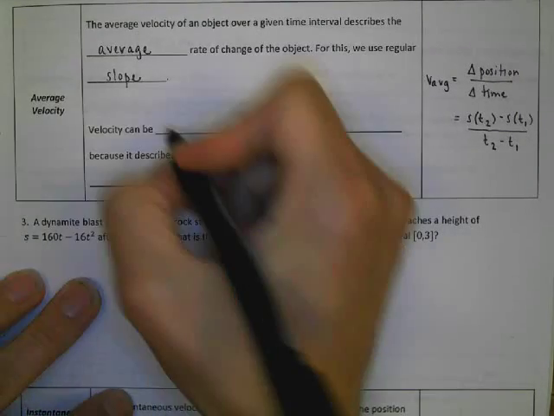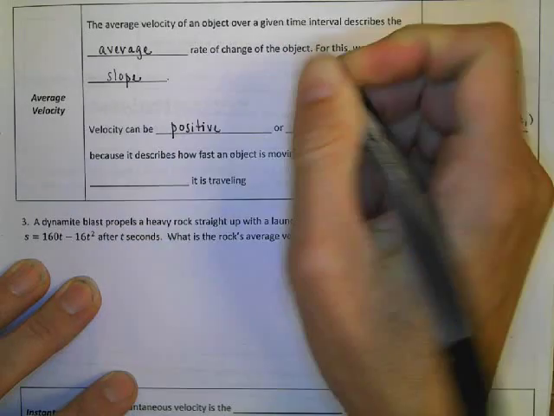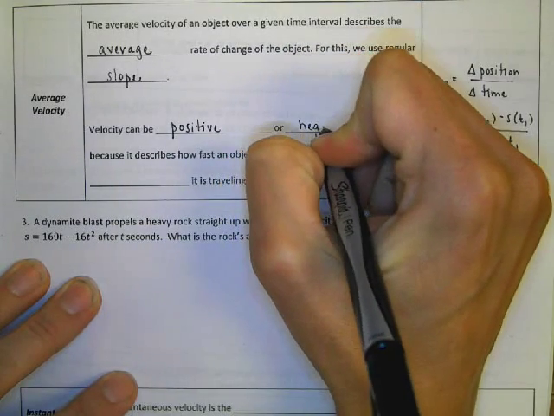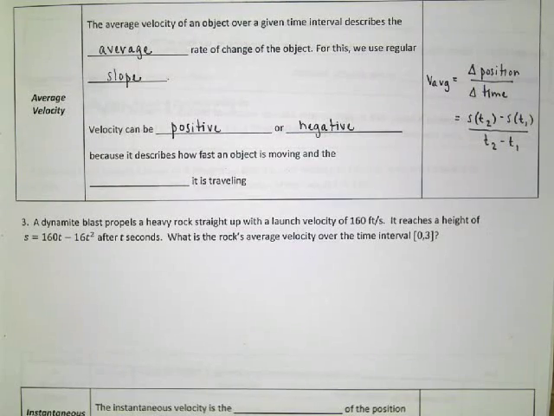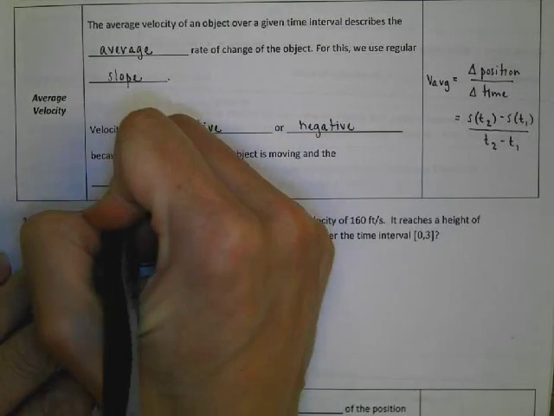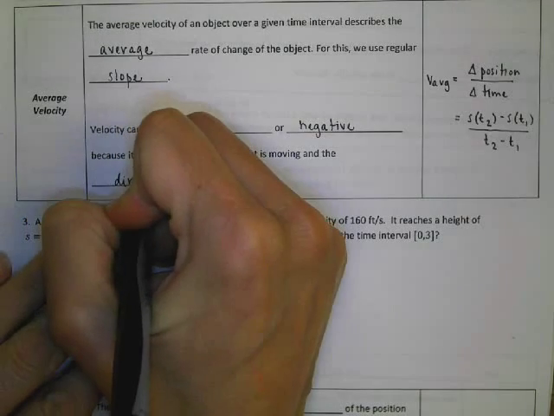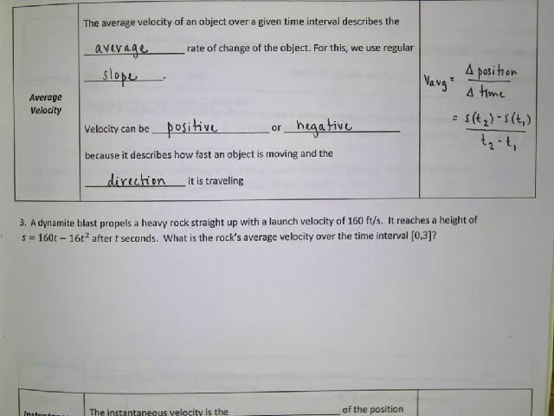So now, our velocity can be positive or negative, because it's talking about not only how fast an object is moving, but also the direction that it is traveling. So that direction piece is what gives it its sign.